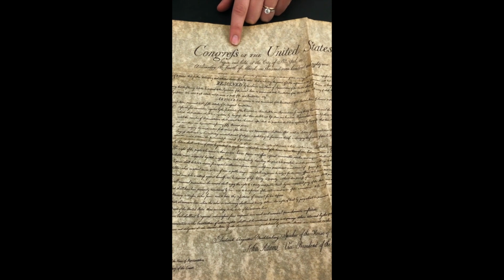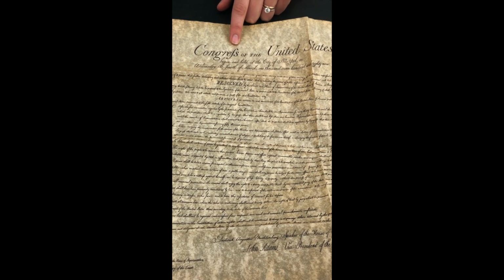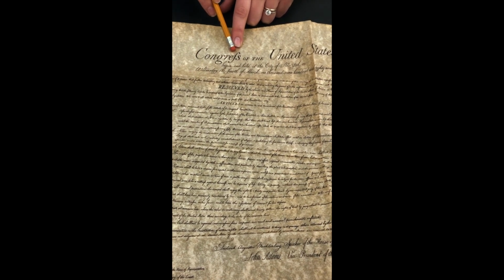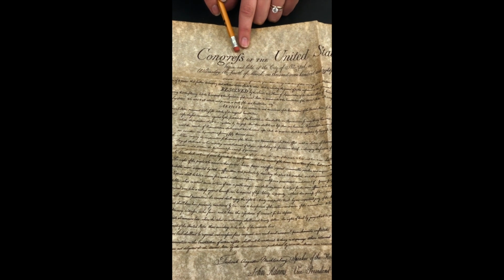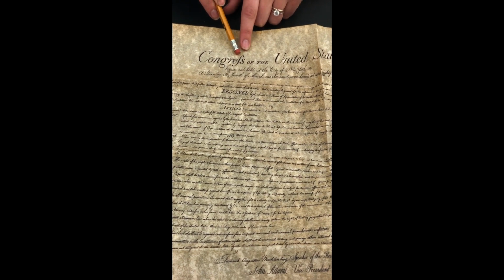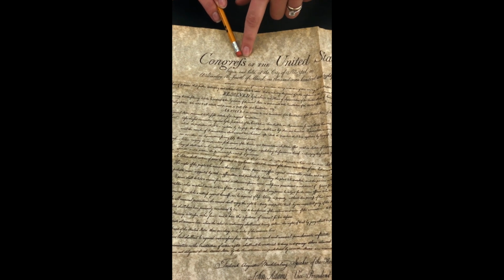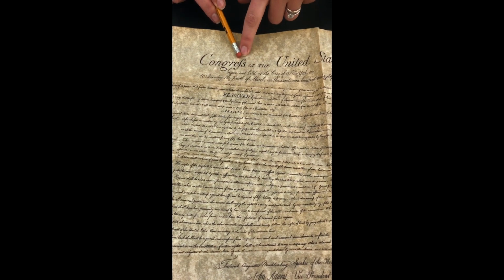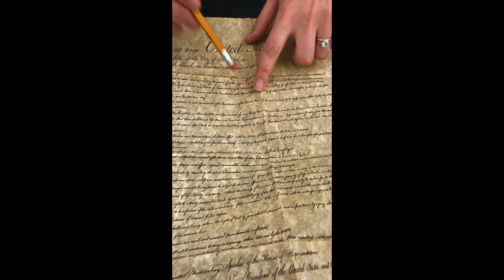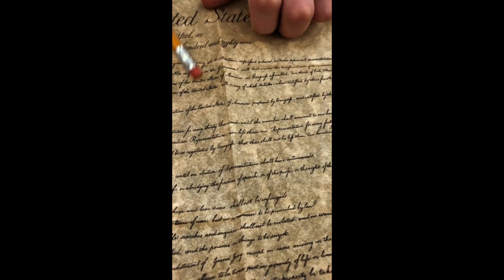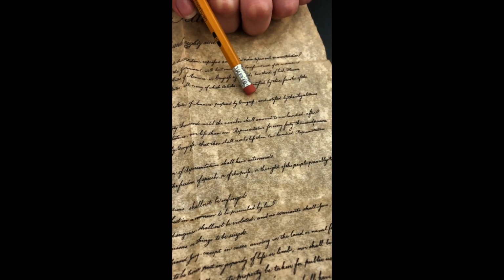I also have a handy copy of our Bill of Rights from our gift shop to show that even in our founding documents, the long S makes an appearance. So our Hamilton letter, which was produced around 1793, makes use of this same type of S, and the medial S right here, and let me see if I can find an end S for you in this document. But it's exactly the same way that we see it in the Hamilton documents.